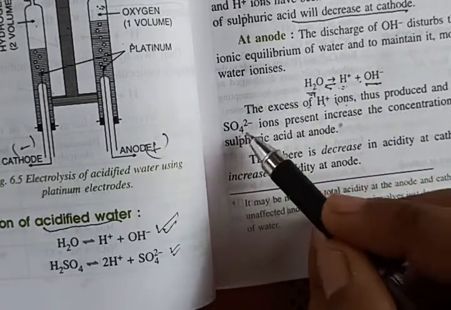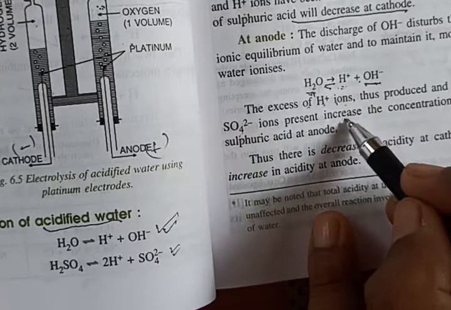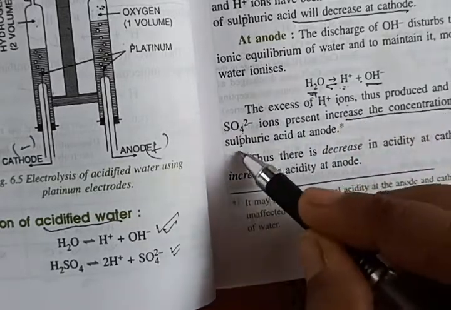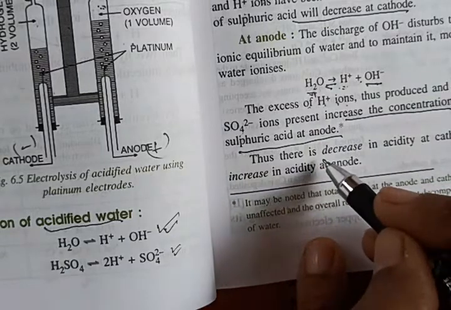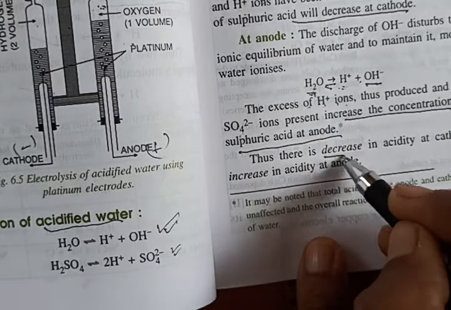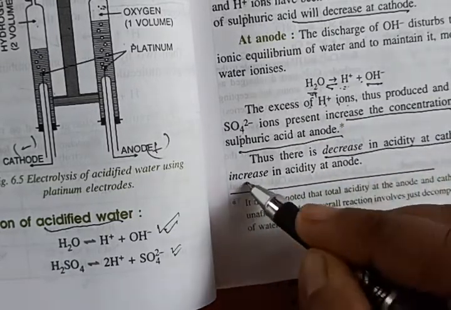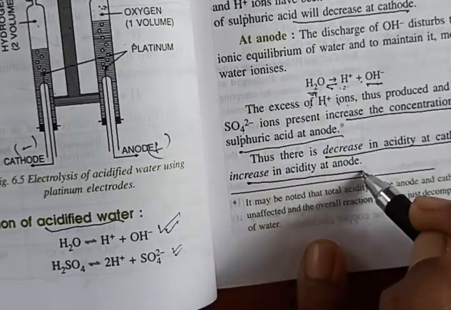H and sulfate ions together mean sulfuric acid. So this increases the concentration of sulfuric acid at the anode. So the concentration of sulfuric acid decreases at the cathode but increases at the anode.